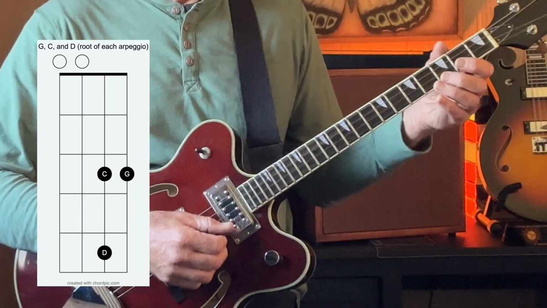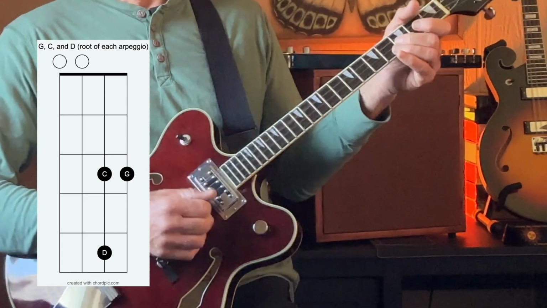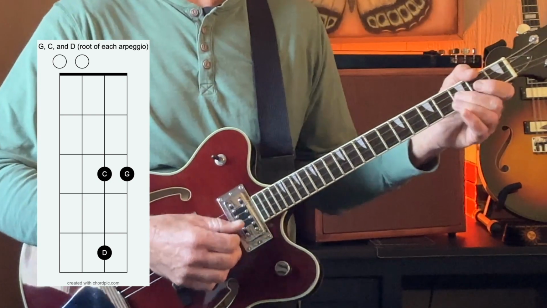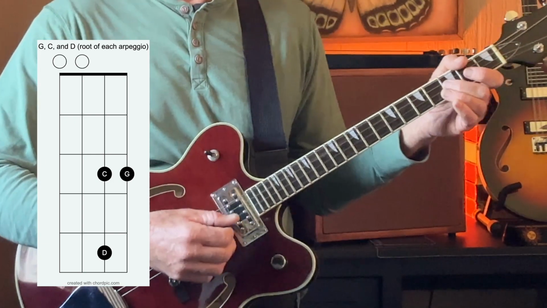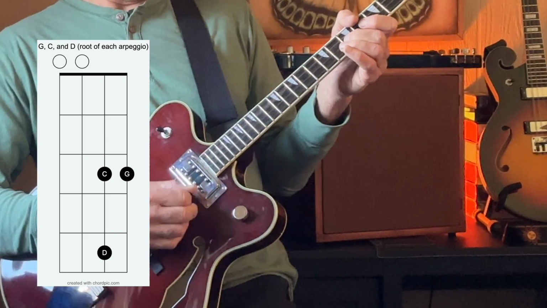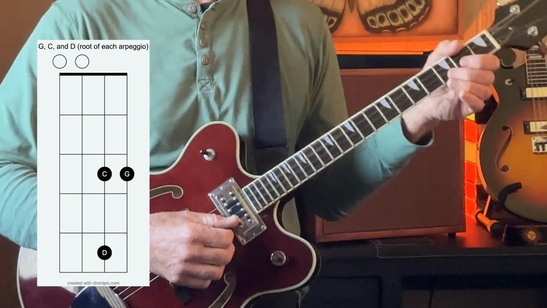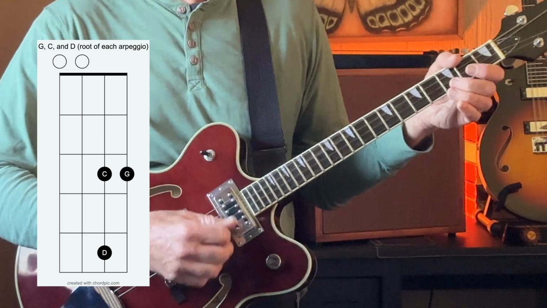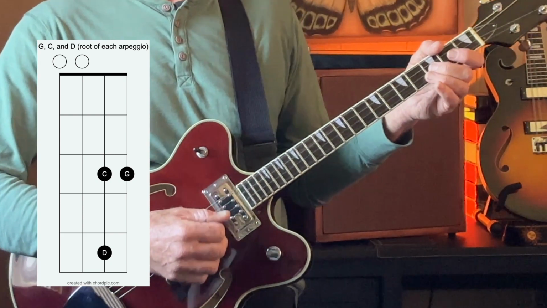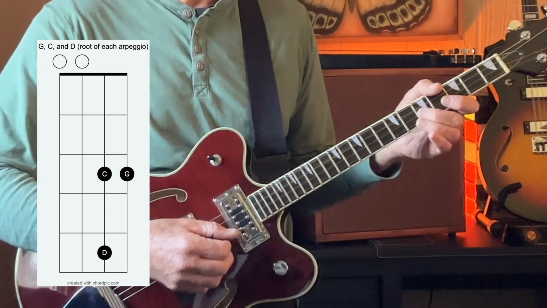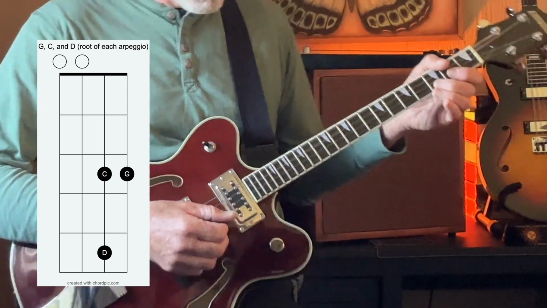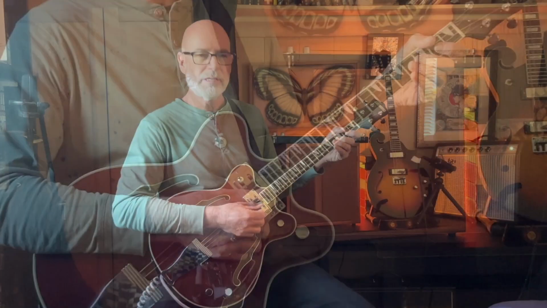Let's try the G note. C. G. Come into D. G. C. Okay, so that was a super simple idea.